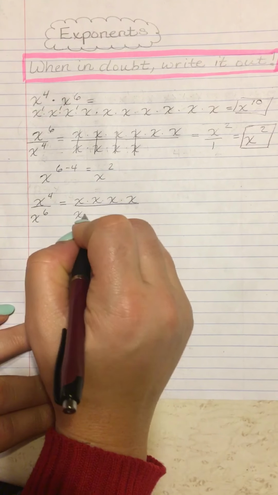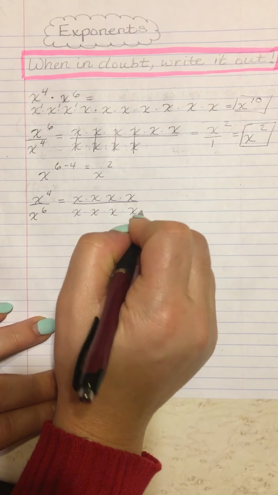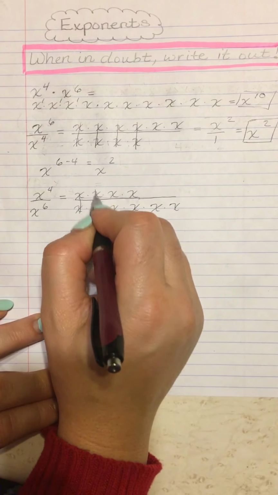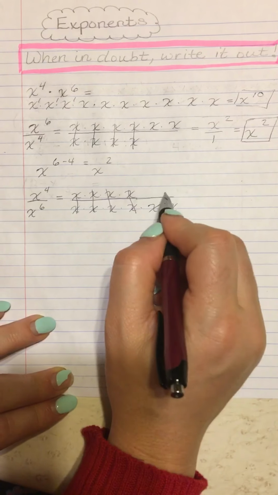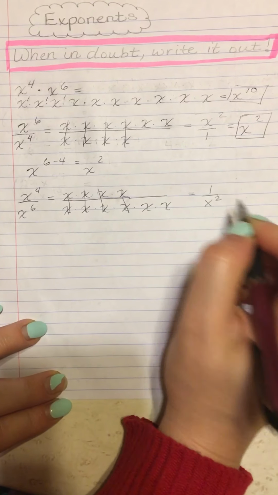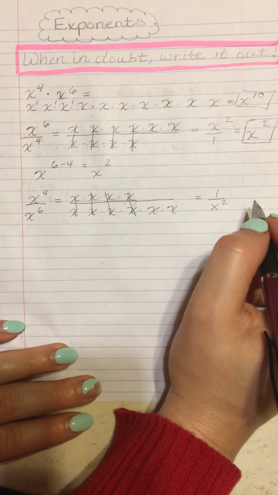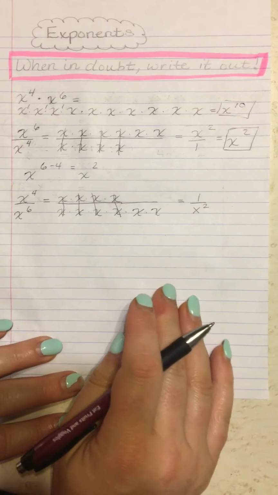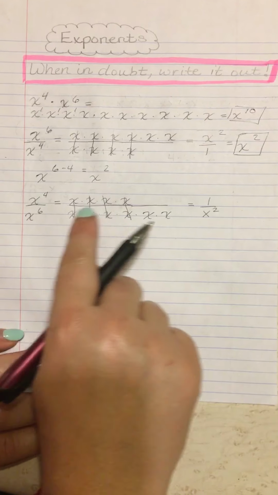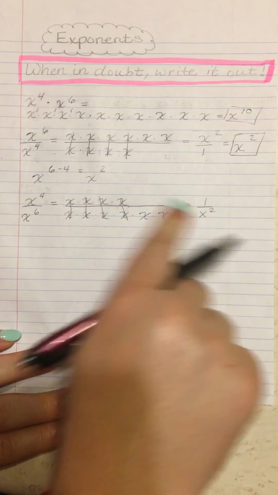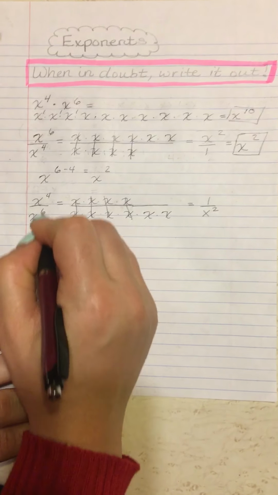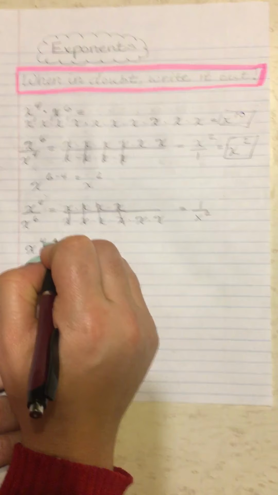Then we have 1, 2, 3, 4, 5, and 6, correct? So let's cross out. That crosses out, that crosses out, crosses out, crosses out. On the top, we're left with 1 over x squared. Well, that is your answer. But I want us to think about that for a second. Let's say you were just solving it the way you know. You would look at the base, and then subtract the exponents. So you would say 4 minus 6.